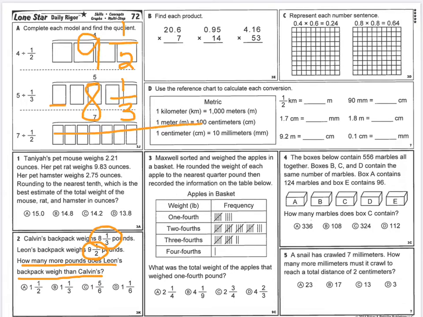Okay, remember, common denominator. So list the multiples of 2. List the multiples of 3. Find the least common multiple, and that will be your denominator. Okay? Make equivalent fractions. So how does 2 equal your denominator?